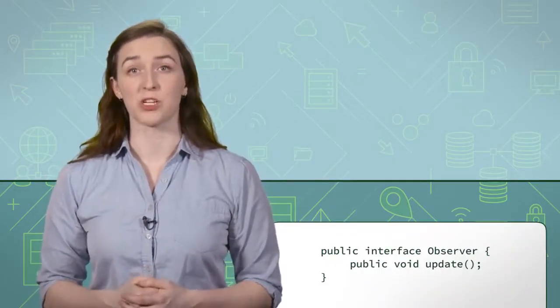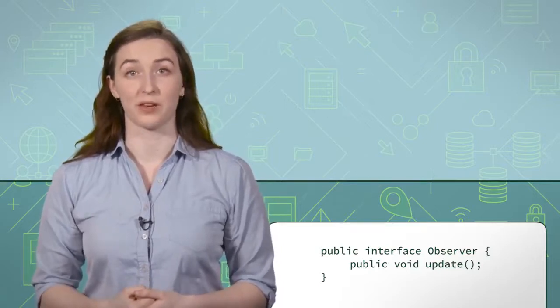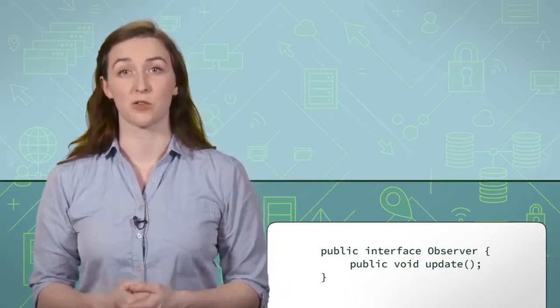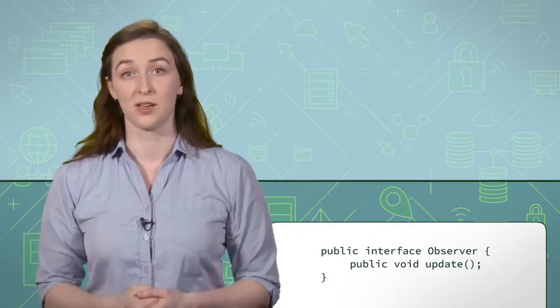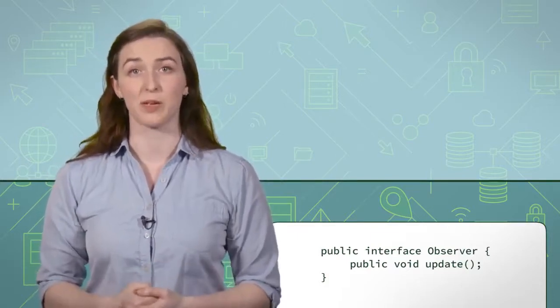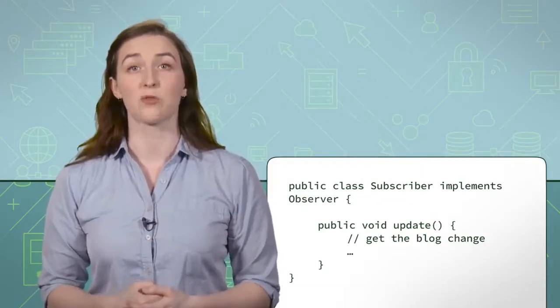Now that I've gone over the subject superclass, let's take a look at the observer interface. The observer interface makes sure all observer objects behave the same way. Observer classes only need to implement a single method, update. The update method is called by the subject. The subject makes sure when a change happens, all its observers are notified to update themselves. More specifically, for our example, we have a class subscriber that implements the observer interface. This update method is called when the blog notifies the subscriber of a change.